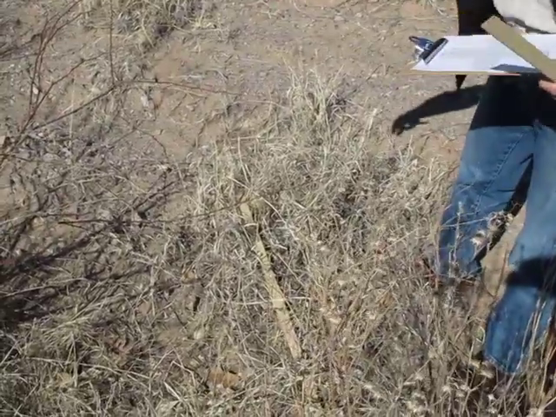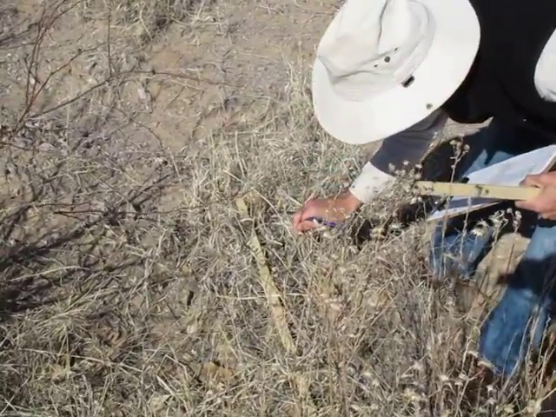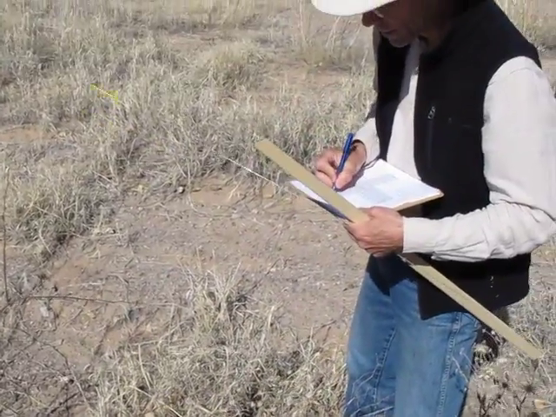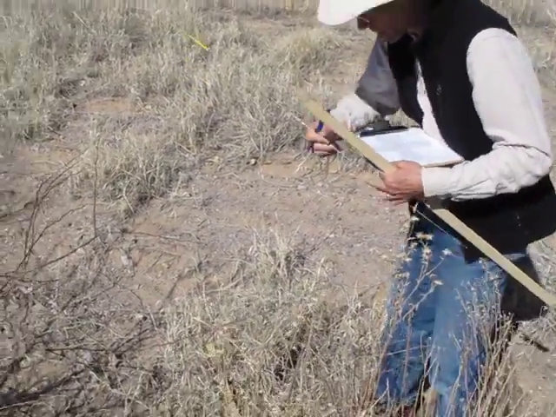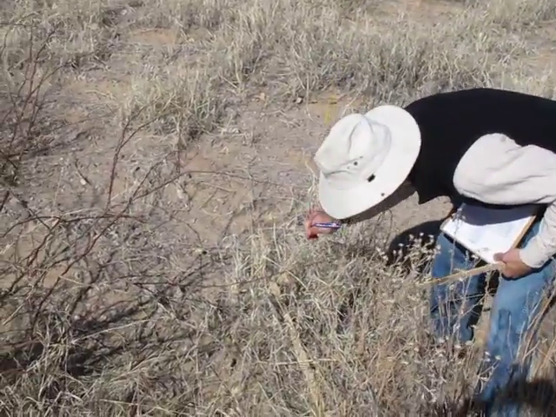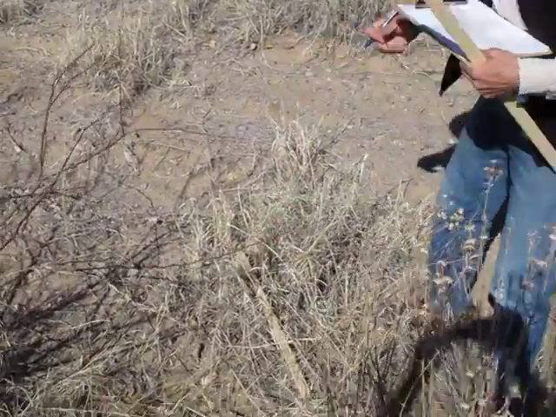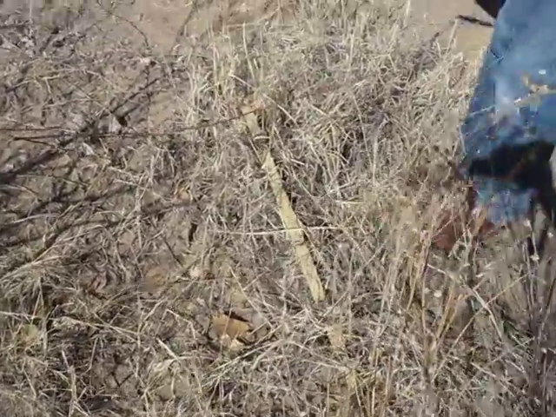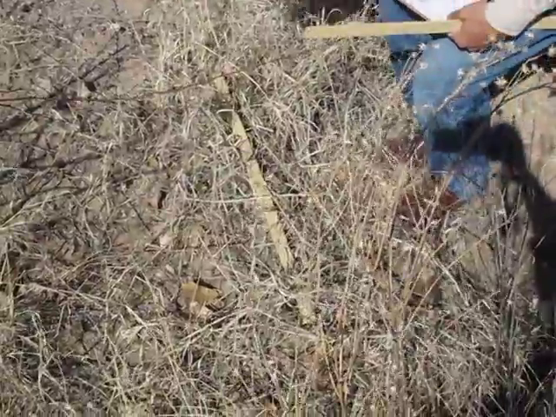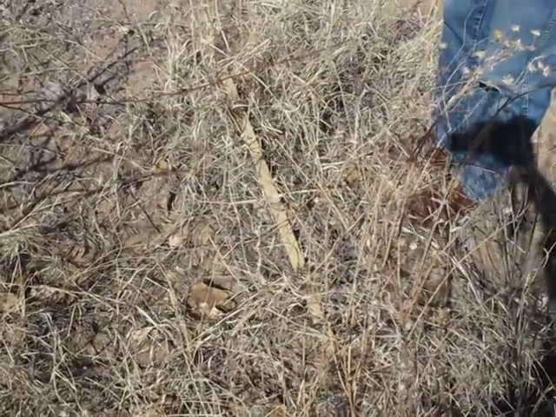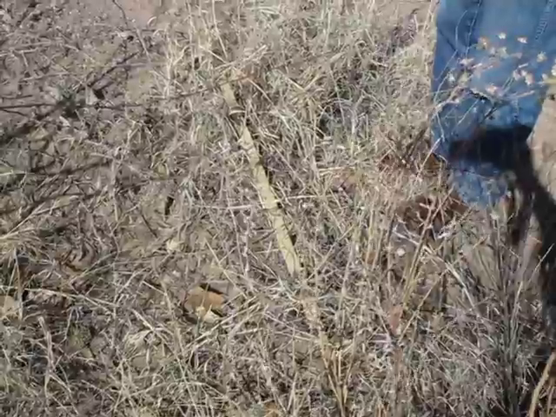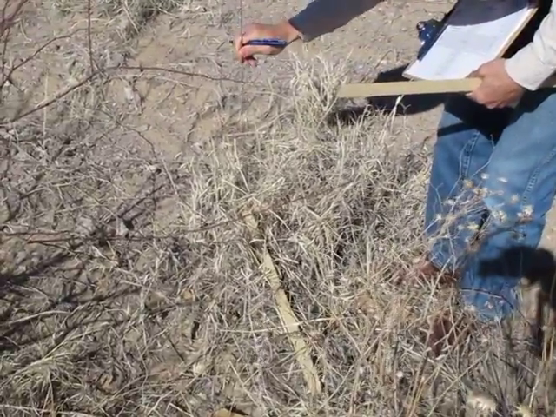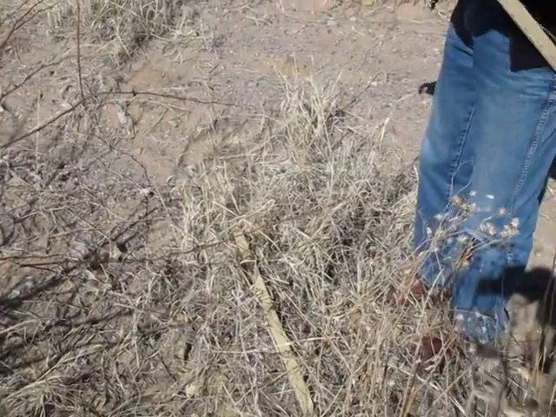At the next point, I drop the pin. I get very close to the perennial grass, but I only hit litter. So I mark litter. The third point, I hit perennial grass and litter. The fourth point, perennial grass and litter. And perennial grass and litter at the last point.